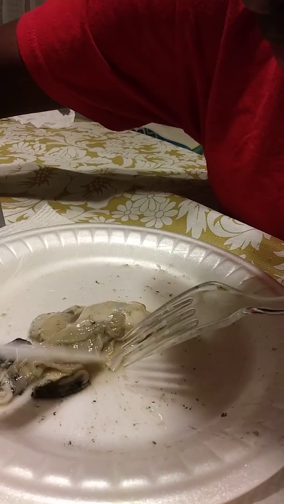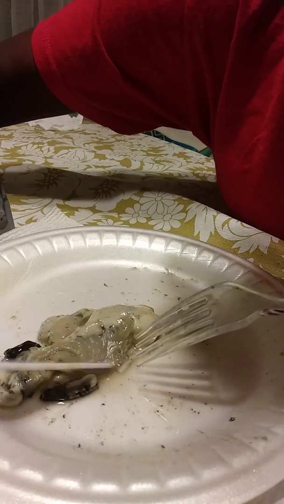Gill number 2 is kind of stuck to it. This is gill number 2. Gill number 3. And this is gill number 4 here. 4, 3, 2, and 1. 4 gills.